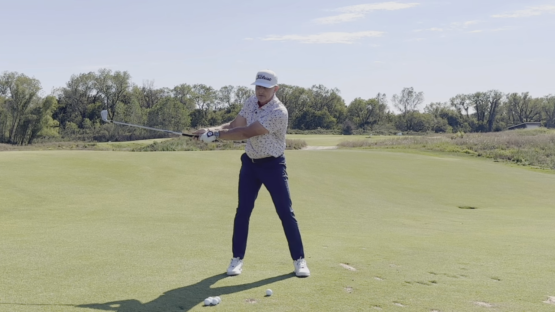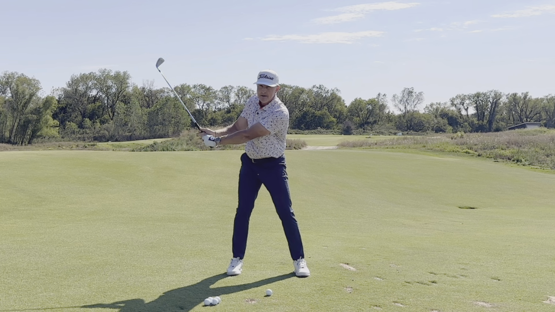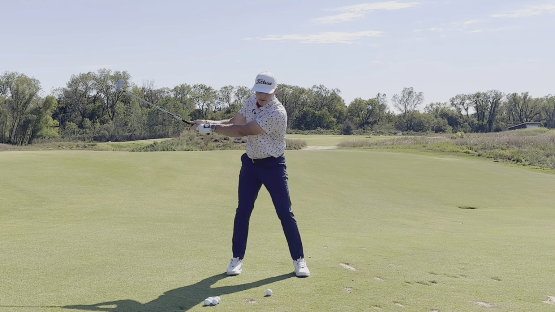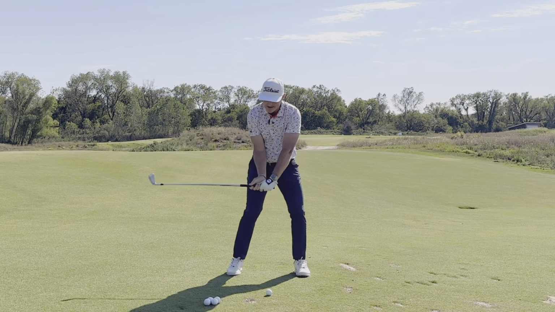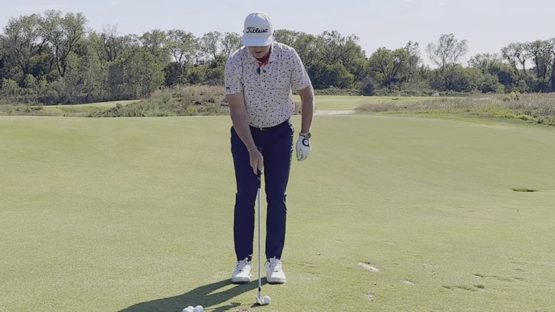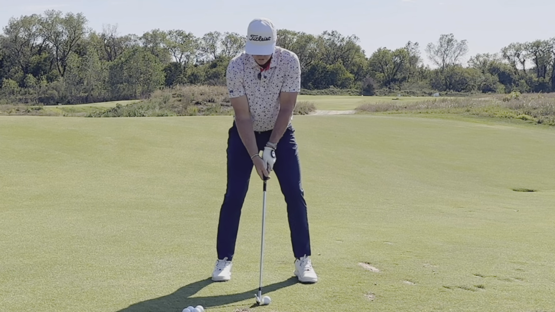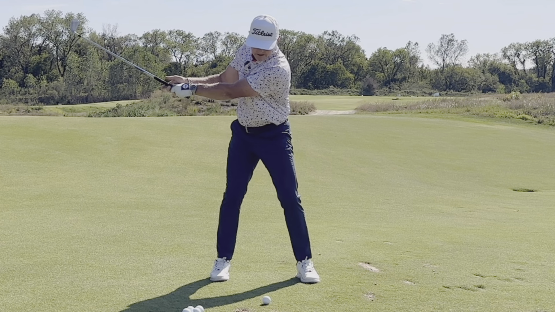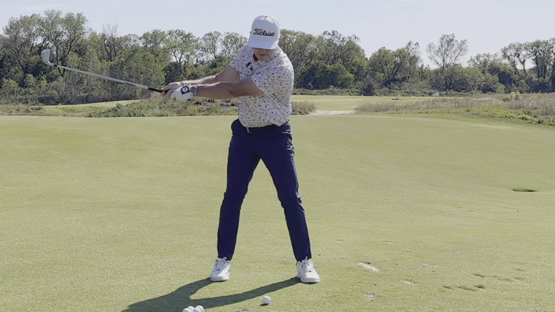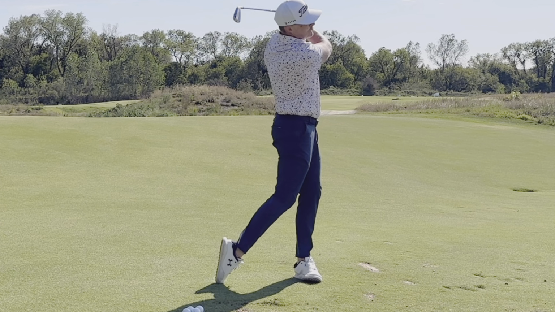Now we're going to create some active lag by moving the club head back towards your trail shoulder, but at the same time, bring the handle forward. So that's the motion there. Done in a live fire rep. We hold the middle of the backswing. One, we kick and pull, we reset, we kick and pull.